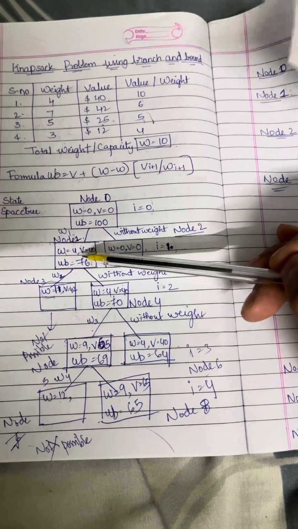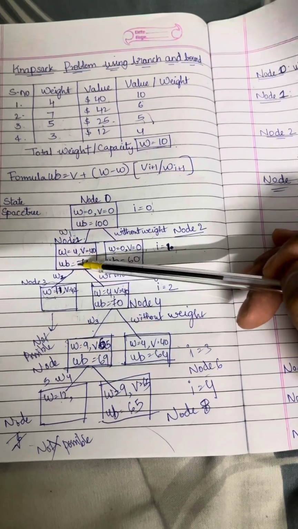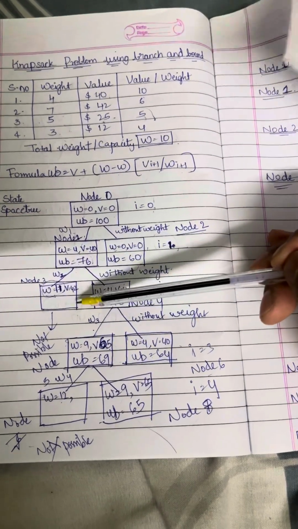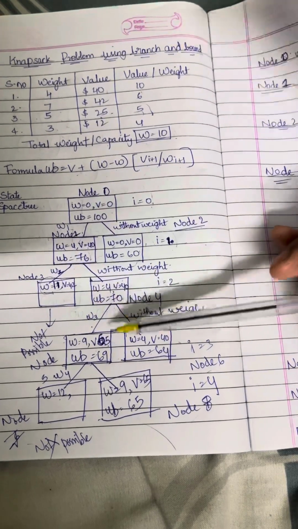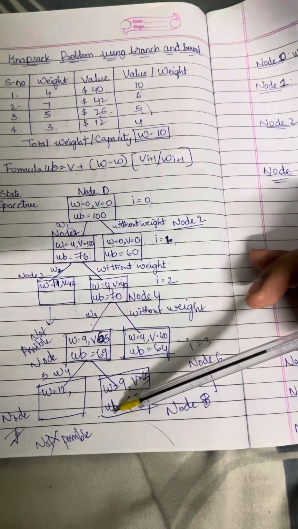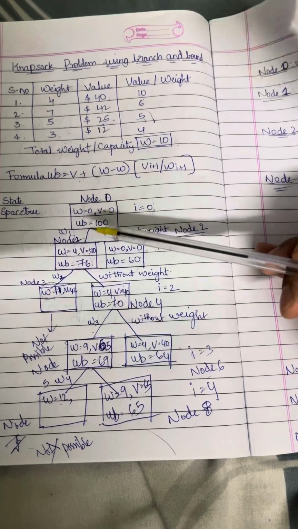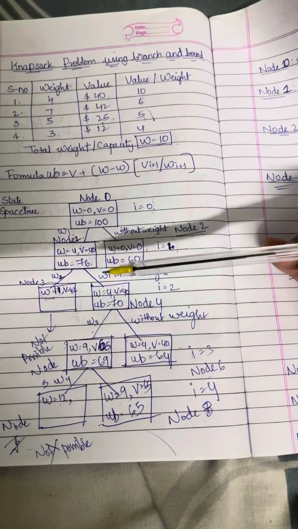If you take node 1, I1 takes, I2 doesn't take, I3 takes, and I4 doesn't take.